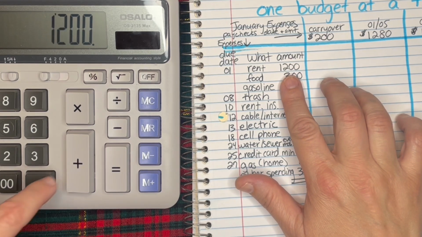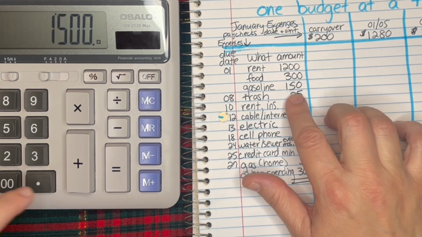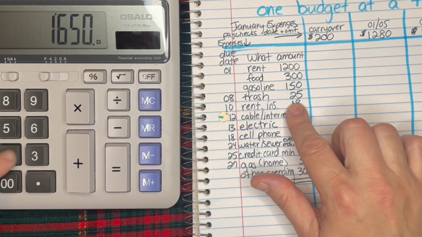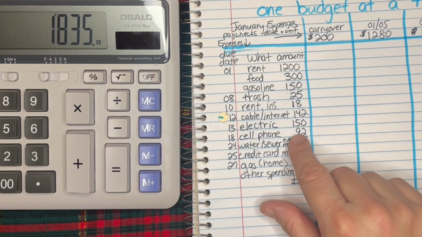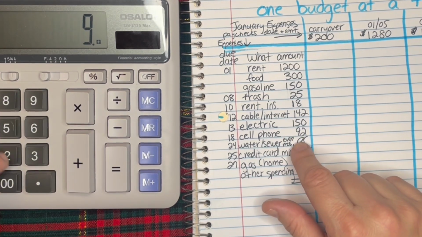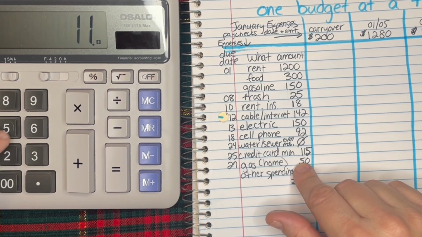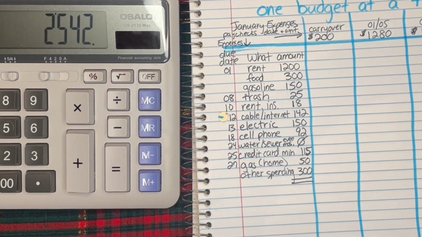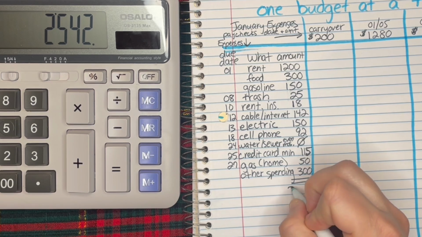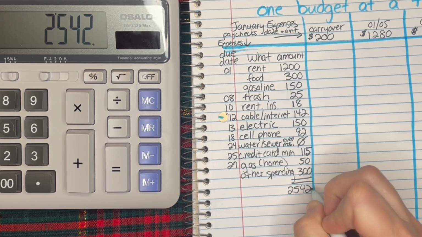It's going to be 1200 plus 300 plus 150 plus 25 plus 18 plus 142 plus 150 plus 92 plus 115 plus 50 plus 300. And that is 2,542.